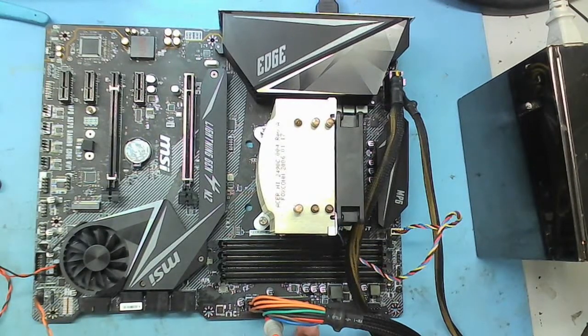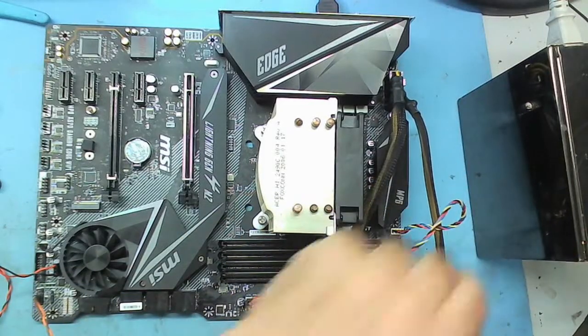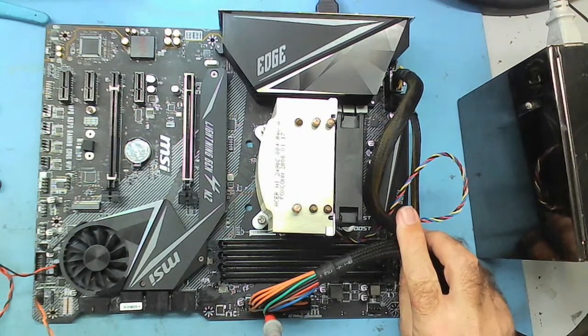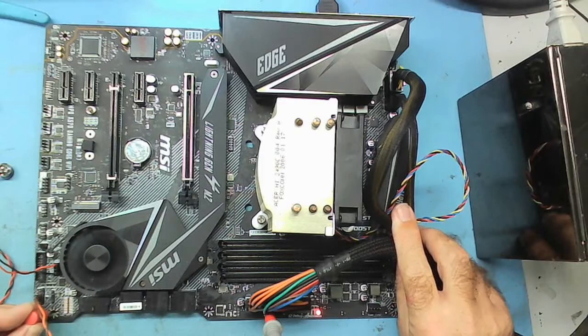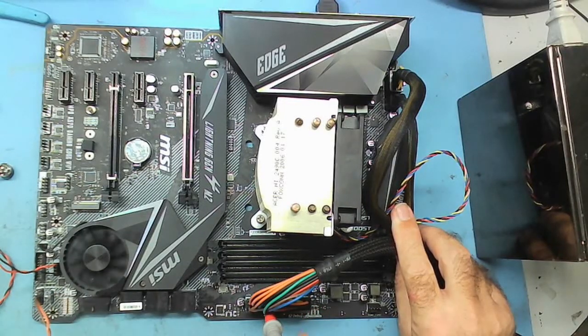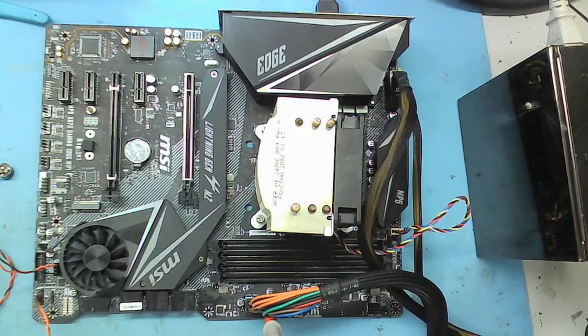There's some LEDs down here. I don't know if you can see them. Let's move some wires. There's some LEDs here. Let's get a good connection to ground. Yeah, it's running. You might be able to hear the fan. You can probably see this fan running, and the first LED is coming on, which is CPU. So that's what it's doing.